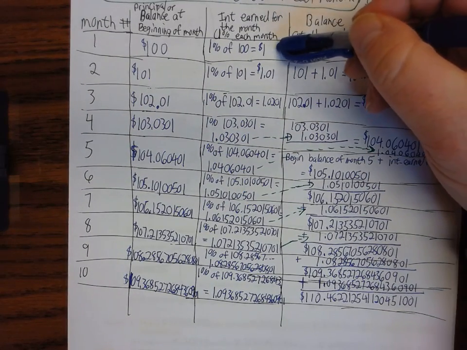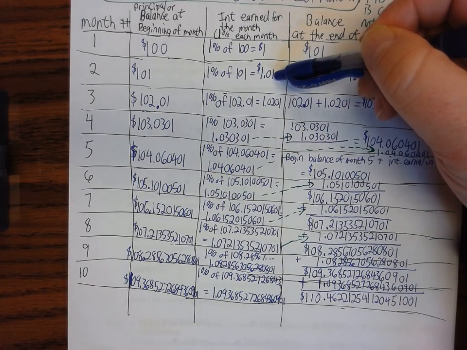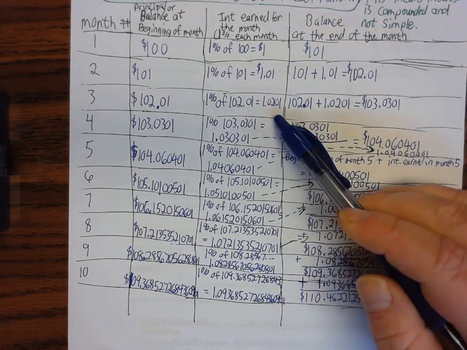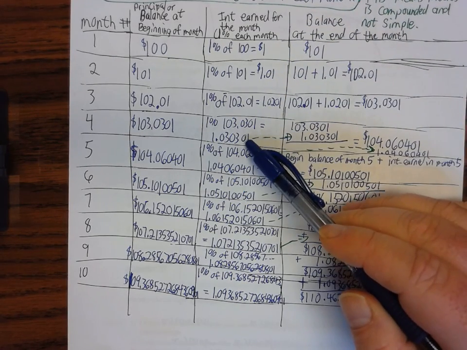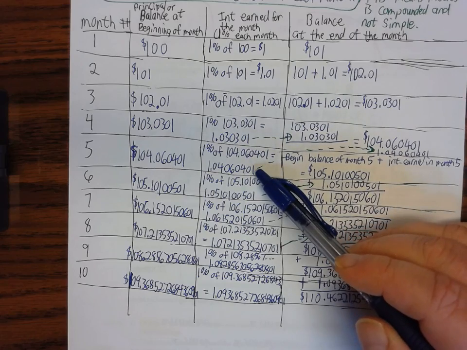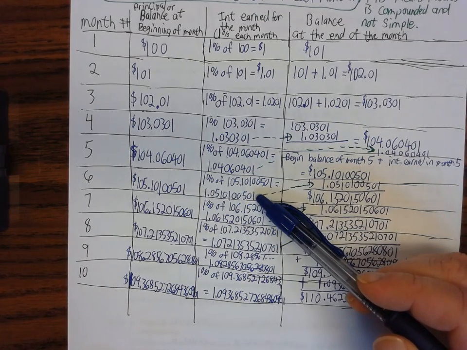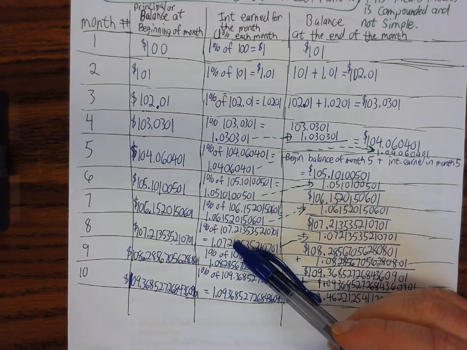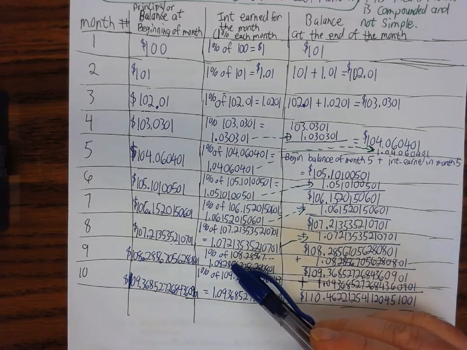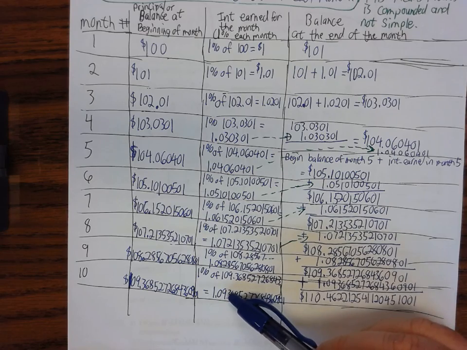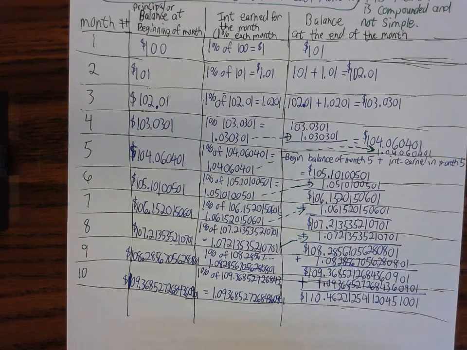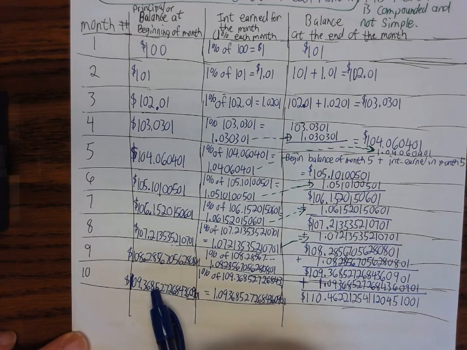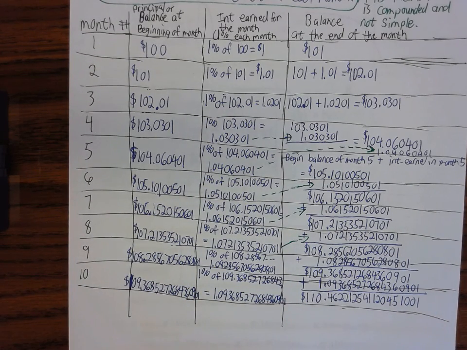It goes from $1 to $1.01, to $1.02, to $1.03, $1.04, $1.05, $1.06, $1.07, $1.08, $1.09. You'll notice the amount of interest you earn each month gets bigger. Why? Because the principal gets bigger each month. Okay? So compound interest, the money starts to grow pretty quick.